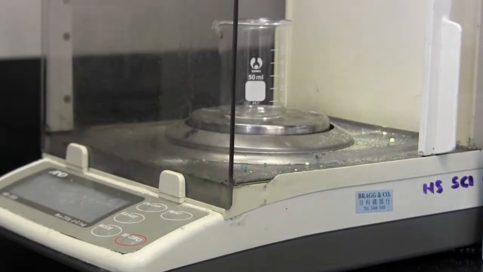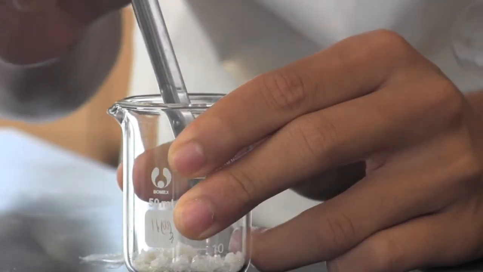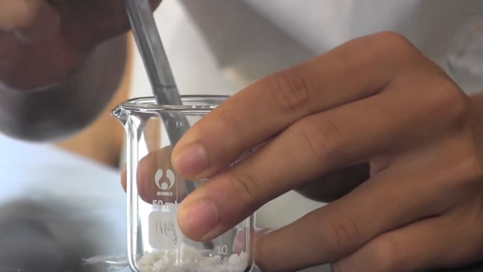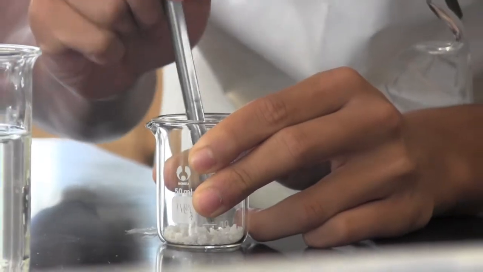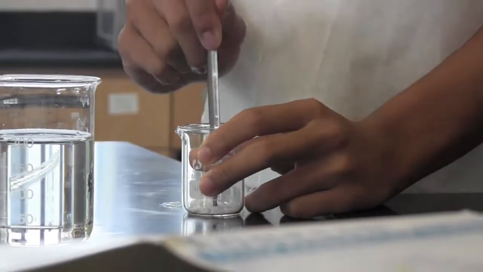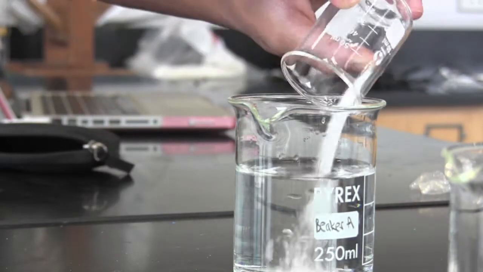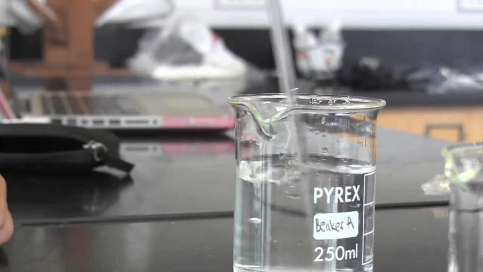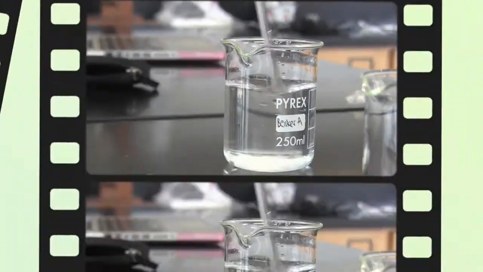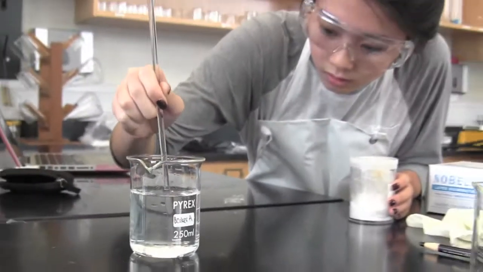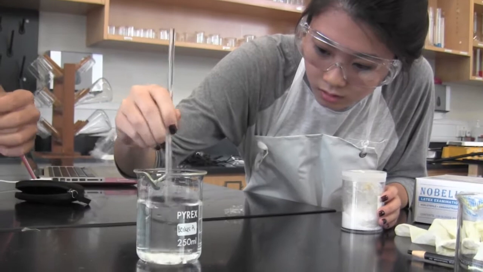We then added 4 grams of lead 2 nitrate into another beaker. We crushed the lead 2 nitrate and poured it into beaker A. We made sure the lead 2 nitrate was completely dissolved in beaker A and tested for the pH.